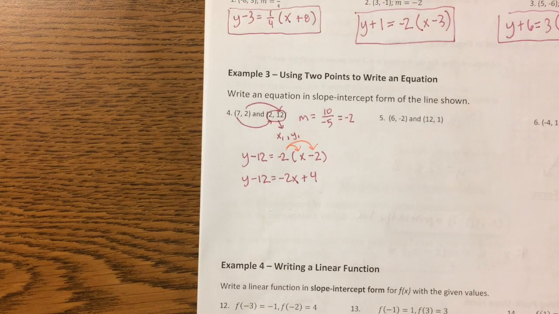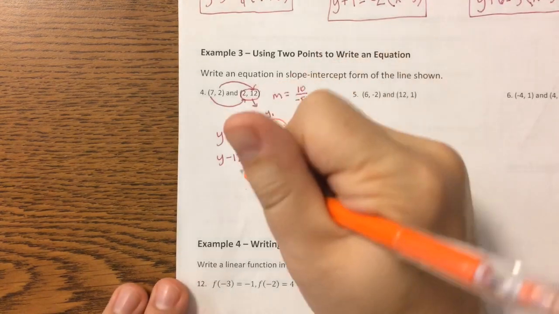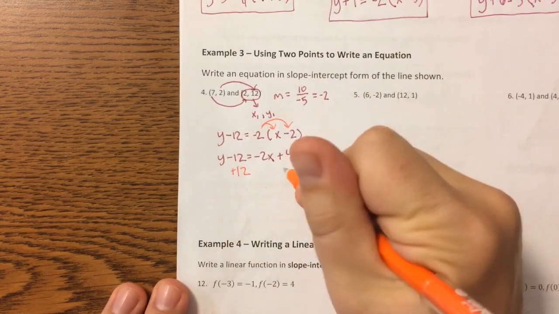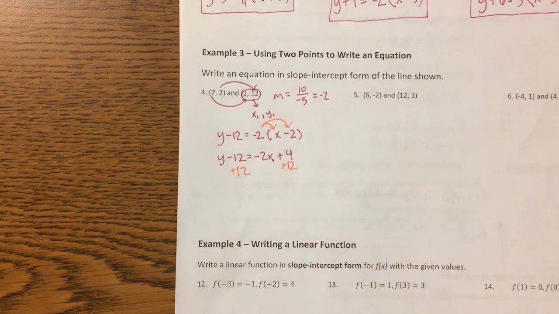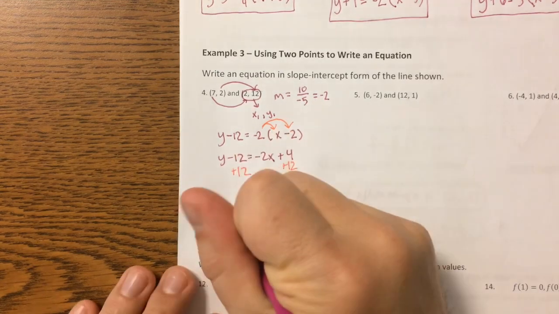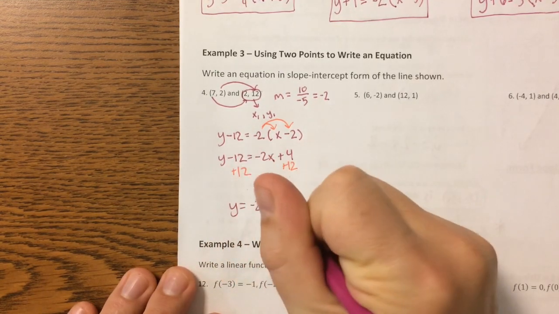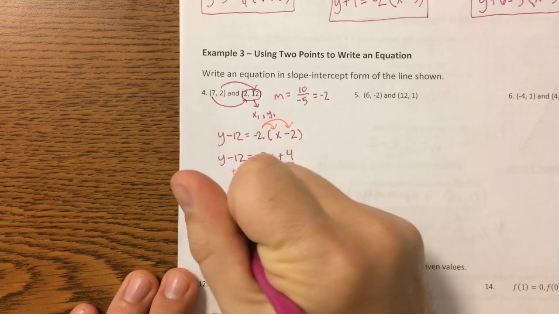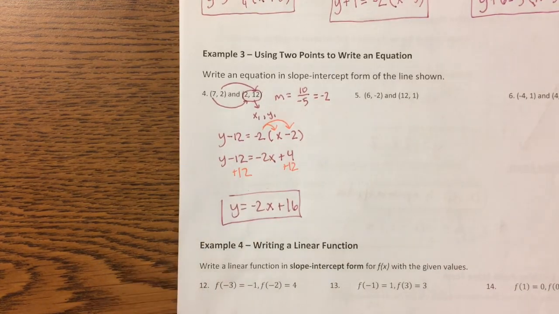So if I add 12 to both sides, you're only going to add it to that constant. It doesn't have an x, so you don't combine it with a term that it is not like. And we get y equals -2x plus 16. So we've gone from 2 points to finding the slope to writing it in point-slope form and then manipulating that into slope-intercept form.